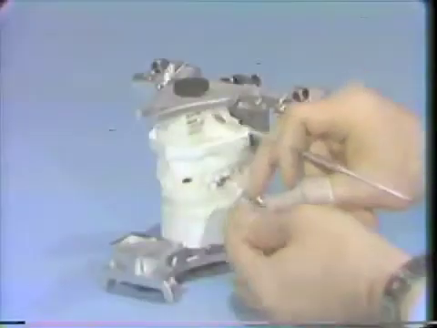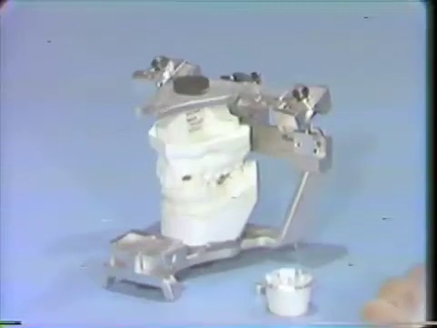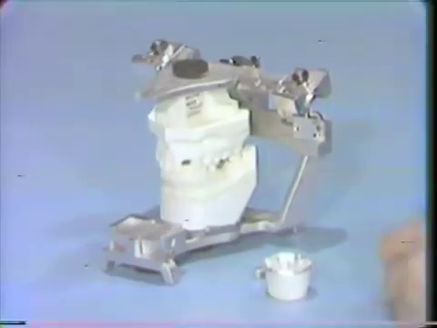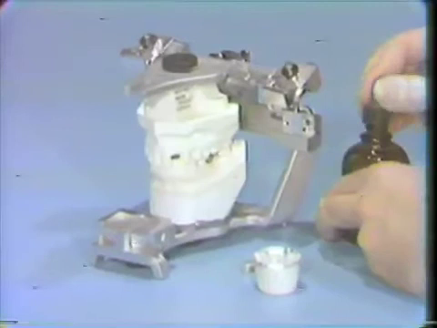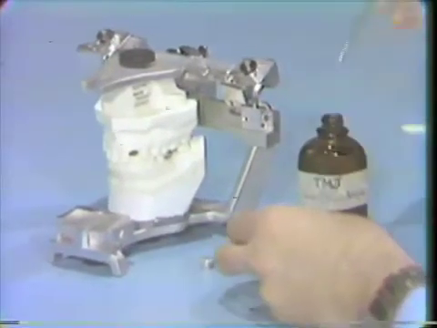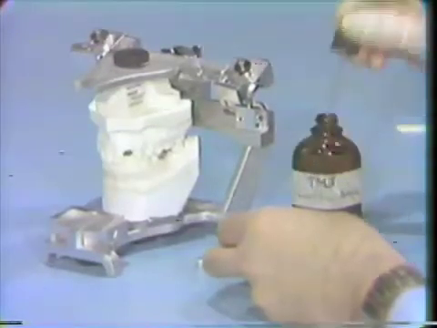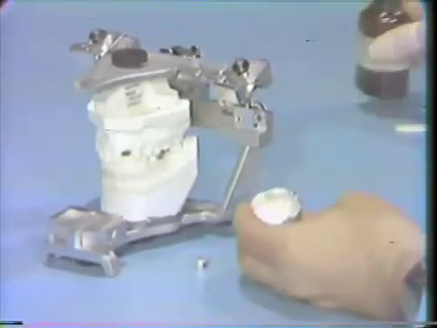So we will now mix up a bit of cold cure acrylic, and the type is not too critical. We could use Duralay or any of the other materials that are available for techniques similar to this. In this particular instance, we're using a material called TMJ acrylic.